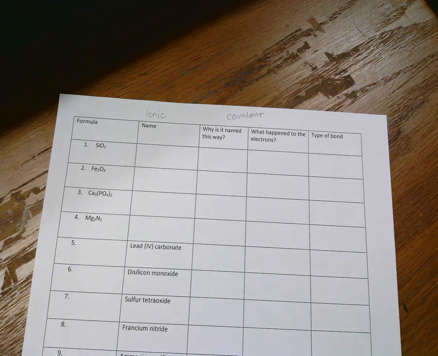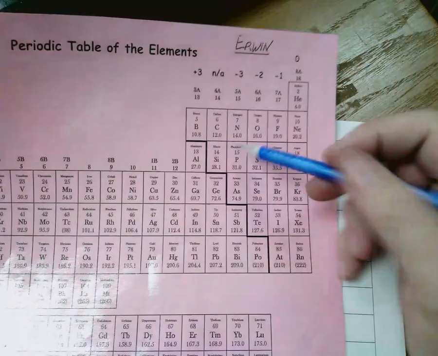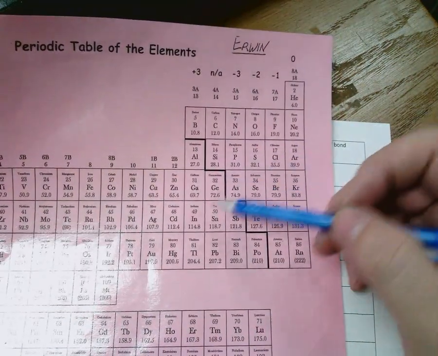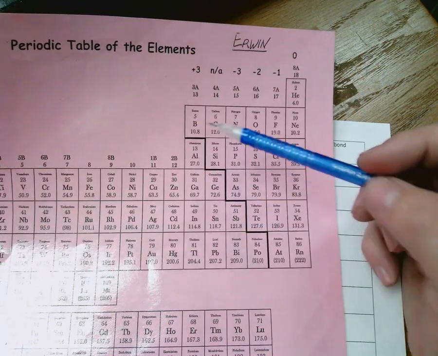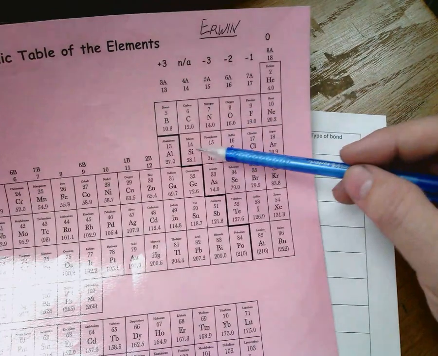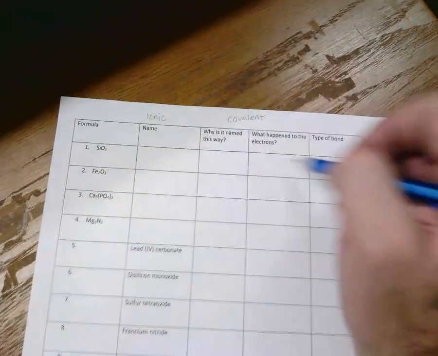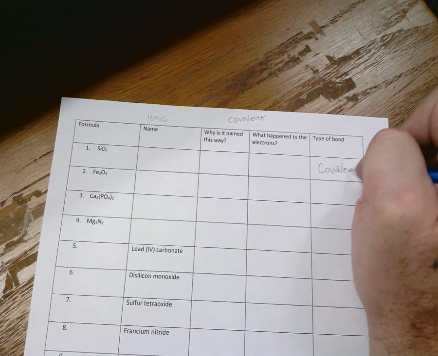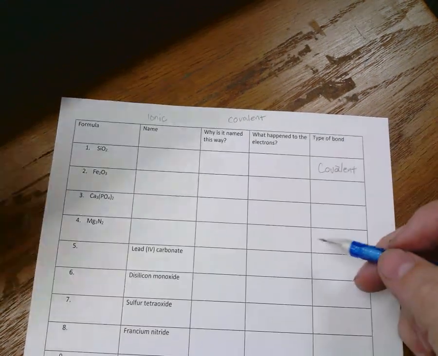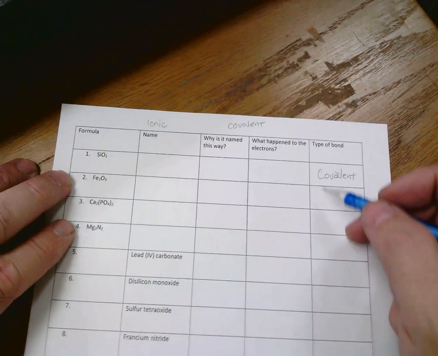All right, we know that everything to the right of this stair step is a nonmetal. Everything to the left of this stair step here is a metal. So I have silicon and I have oxygen, and those are both nonmetals, so this is covalent. So I'm going to write covalent. This is the order that I would have done this review in. So I'm just going to go down.